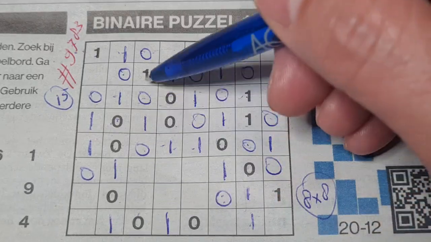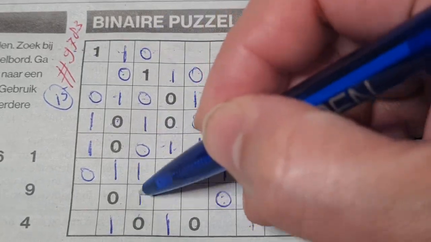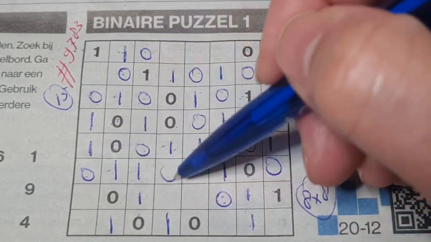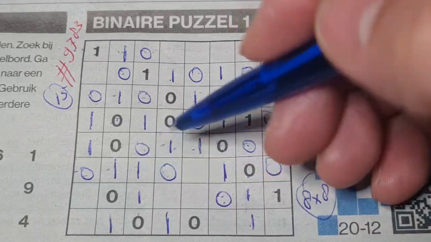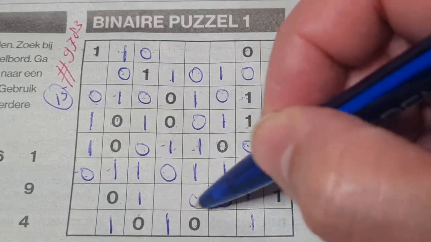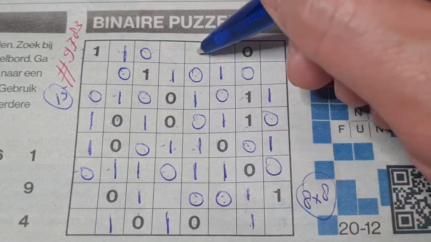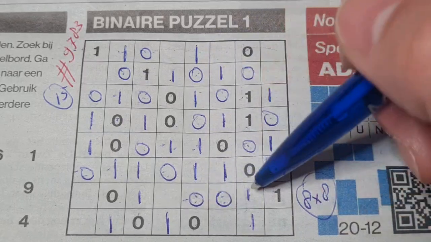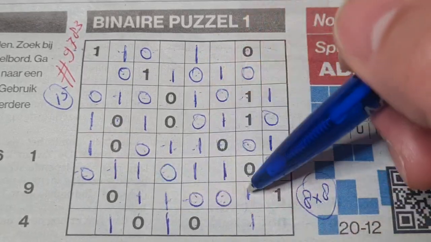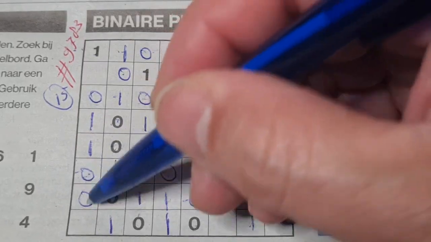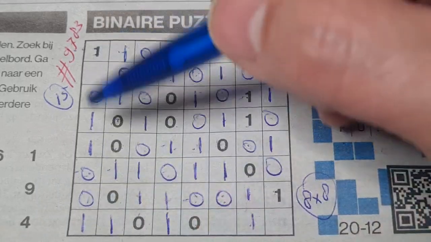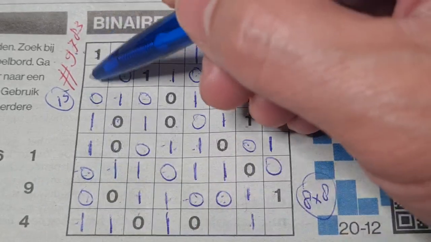Then 4 O's we have here, so the rest are ones. Double ones, here no, there no. 4 O's we have here, so the rest are ones. Double ones, here no, there no. 4 O's we have here, so the rest are ones. Double O's, here 1, there 1. 4 ones we have here, so the rest are O's. Double O's, here 1, there 1. 4 ones we have here, so the rest are O's.